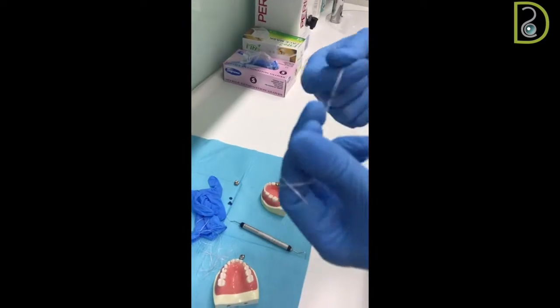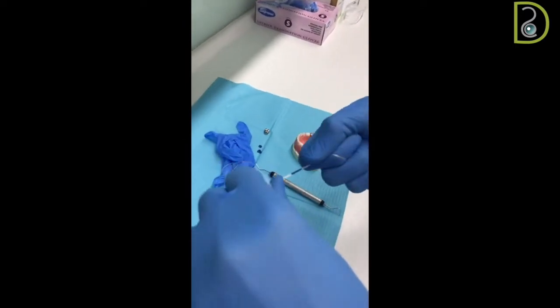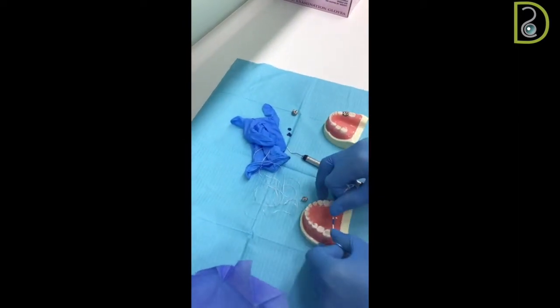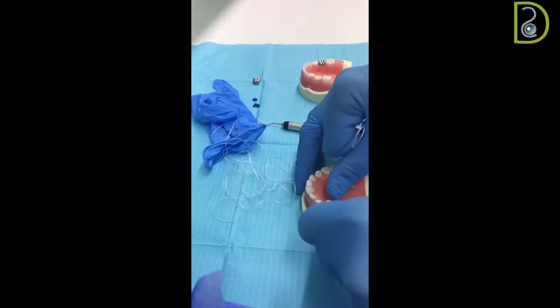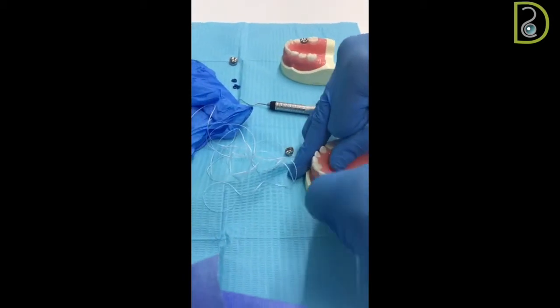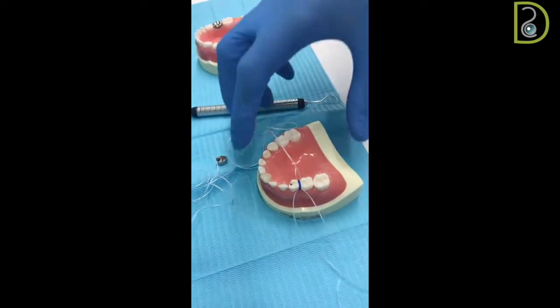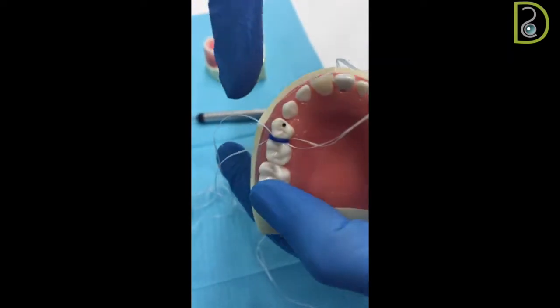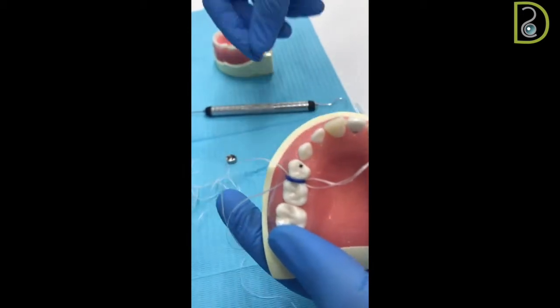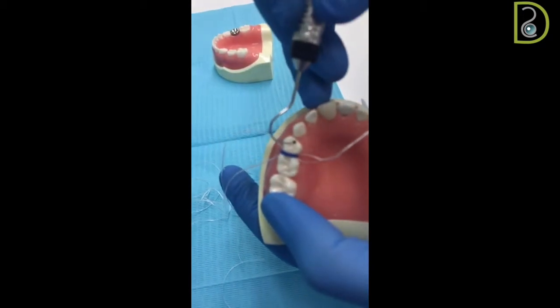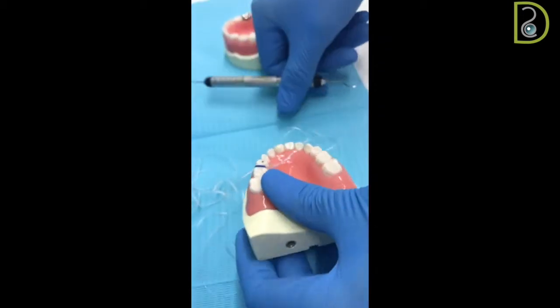Okay. So you stretch the floss, and you pass it between the teeth, but make sure that this separator is around the contact point. Let me draw it for you, just stay.